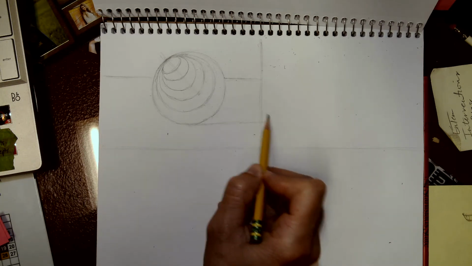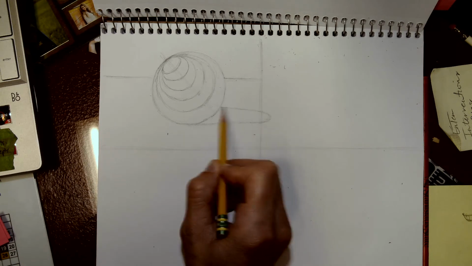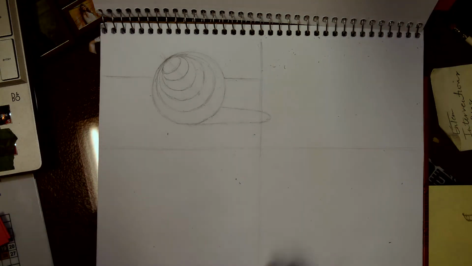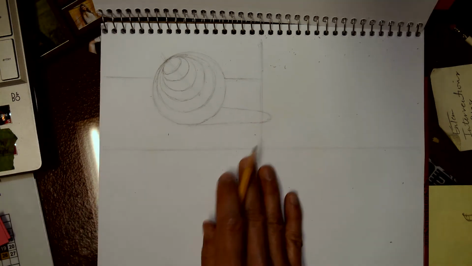We're just going to carry it on back and come right back to the bottom of that sphere, and we're going to call this a little ellipse, and we're just going to leave it that way. Okay. The next thing is I'm going to move down here and I'm going to work on that cylinder.